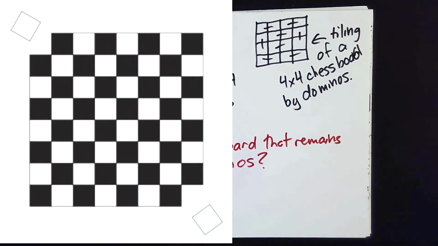Namely, the added thing here that wasn't in my terrible hand drawing is the checkerboarding. Half the squares are black, half the squares are white. And the thing that this picture makes clear is that when you perform the procedure that I outlined, where you remove the two corner squares, the two squares you've removed are both white.